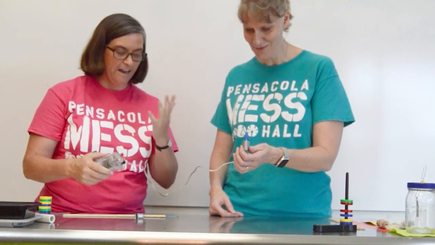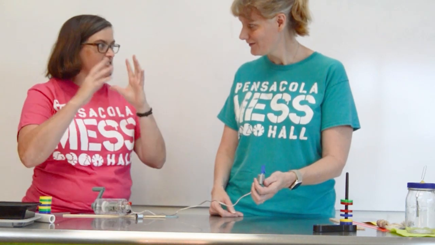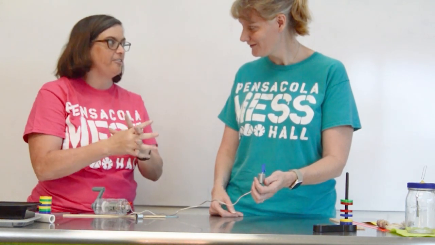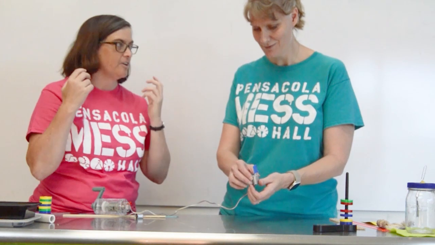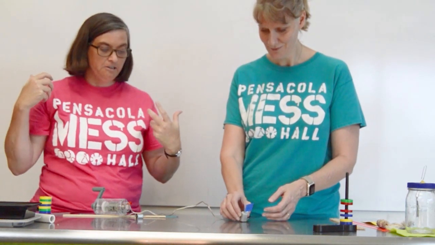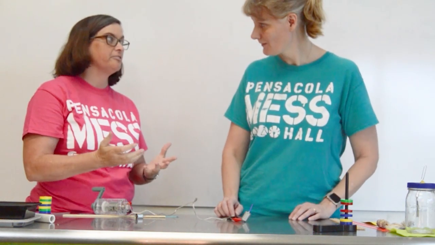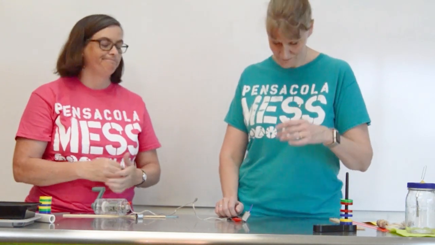So, magnets and static and electrons, all of that's going to come together and make the electricity that runs your house. And in some cases, if you have a hybrid or electric car, runs your car.